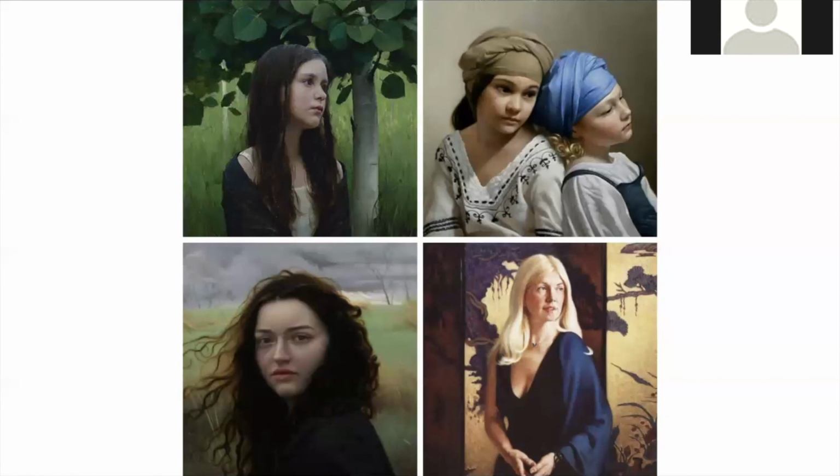But these four painters are, as you can see just from their work, proof that the modernist movement has not killed the art of portraiture. There are people that can still create incredible pieces of art.